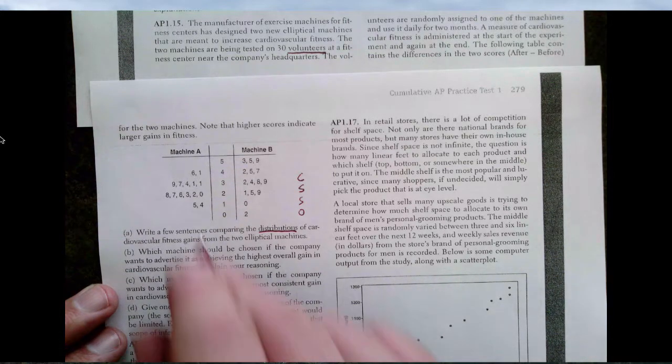Okay. Which machine should be chosen if the company wants to advertise it as achieving the most consistent gains? Consistency is about variability. Machine A is more consistent. So if you want to know what you're going to get, machine A is going to be better. It has a smaller standard deviation and interquartile range. So machine A.